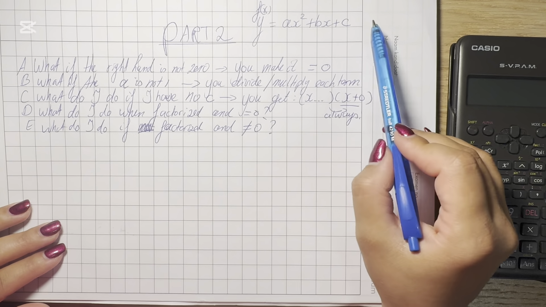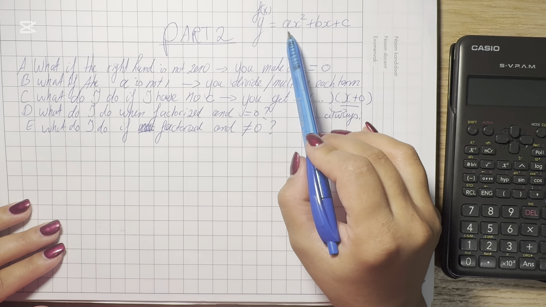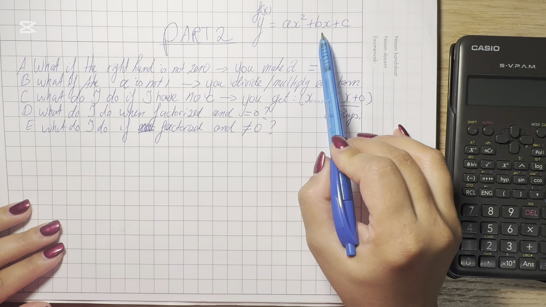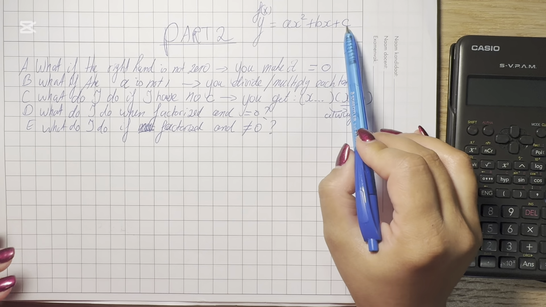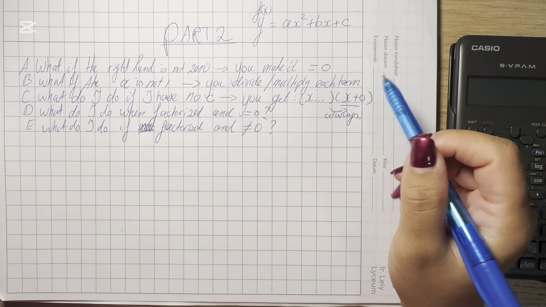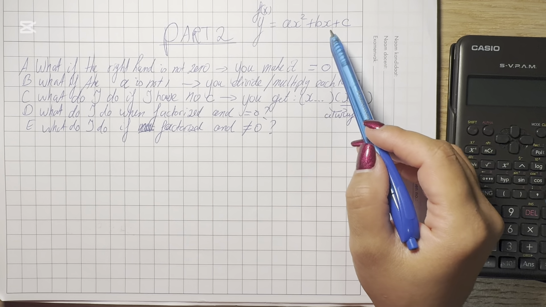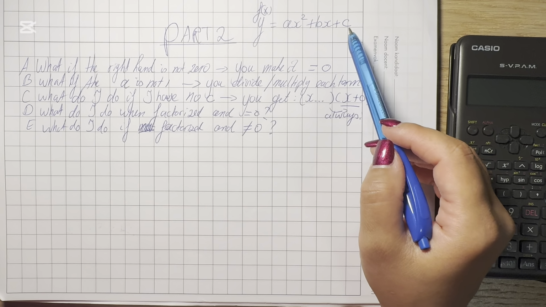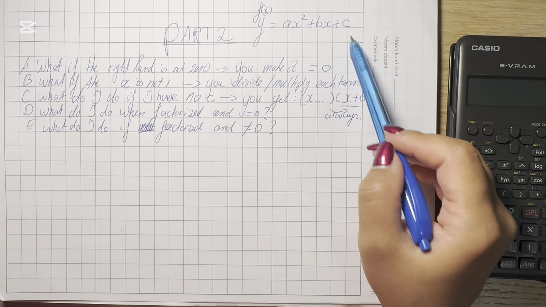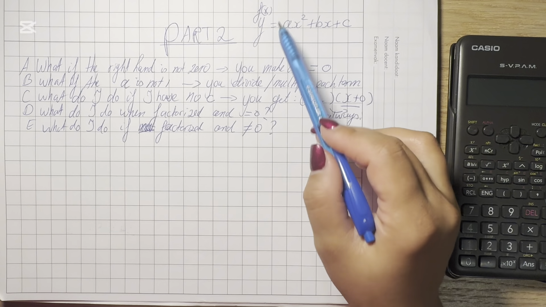Now, this is something you always should remember. A is in front of the x squared, the b is in front of the x, and the c is always the number that has no x or x squared next to it. So that's how you can remember it. Don't remember that c is the last number because that's not always true, but we always use this order. This will help us out each time.